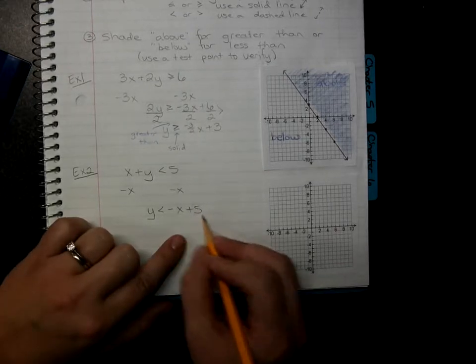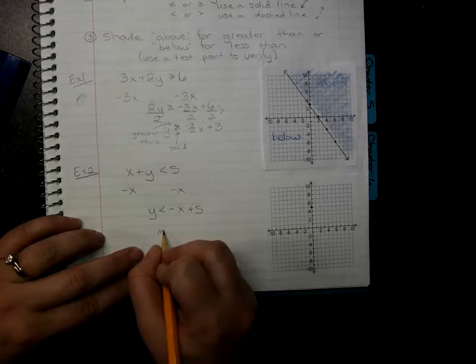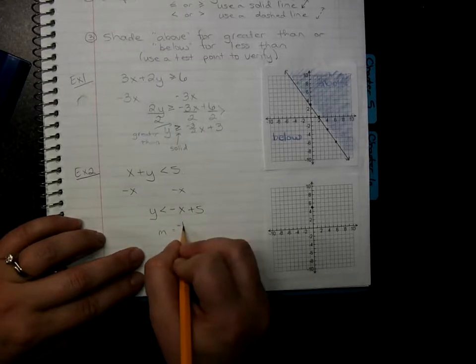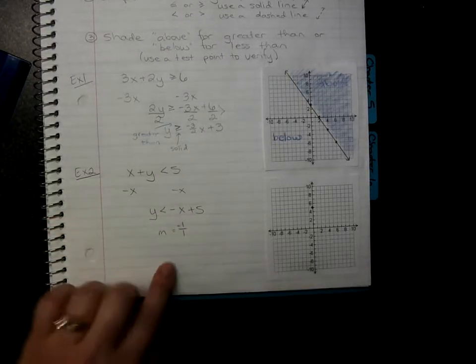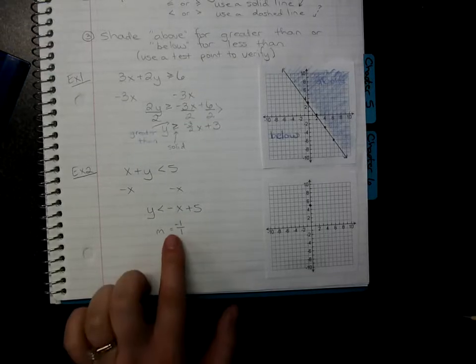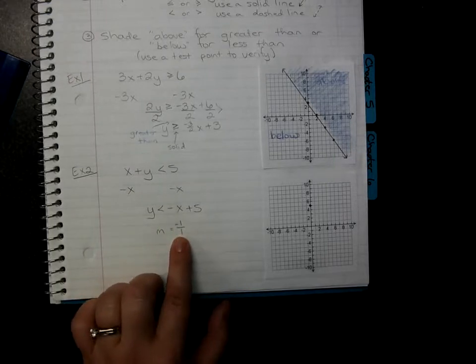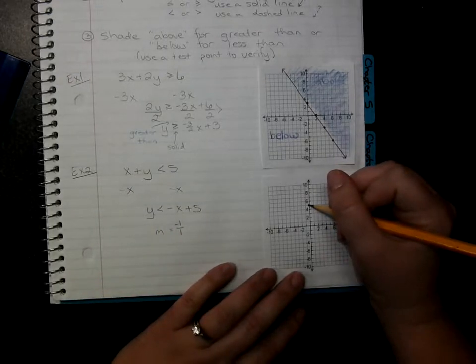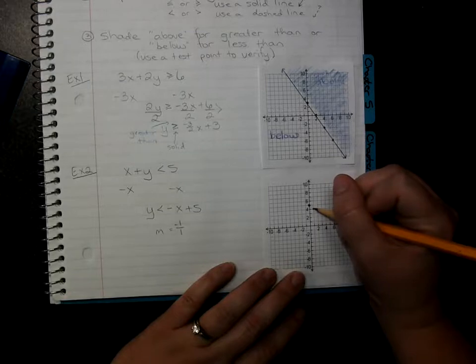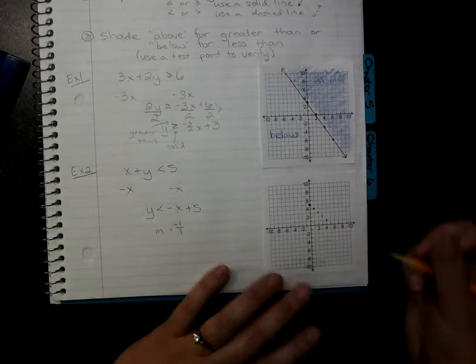I'm going to start at positive 5 on the y-axis. My slope is negative 1 over positive 1. You always put it over positive 1 anytime you have an integer. So that negative is really a negative 1 divided by a positive 1. So from this point, I'm going to go down 1 and to the right 1. Down 1, to the right 1, enough times to where I can really see my line.